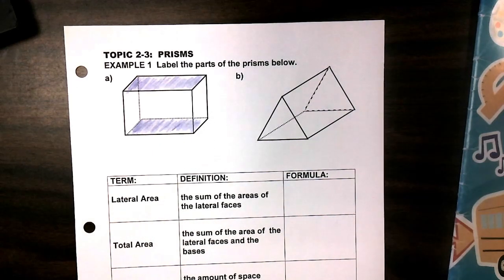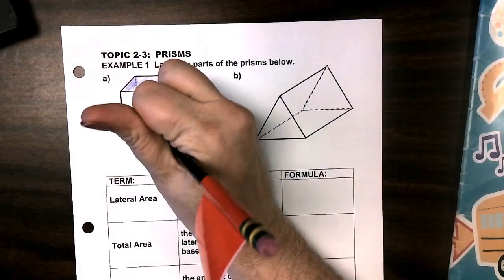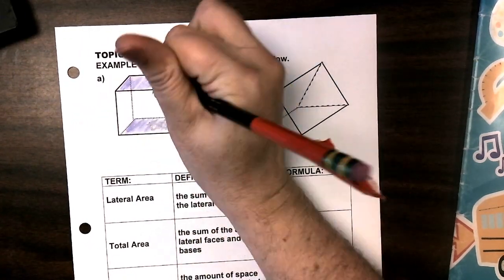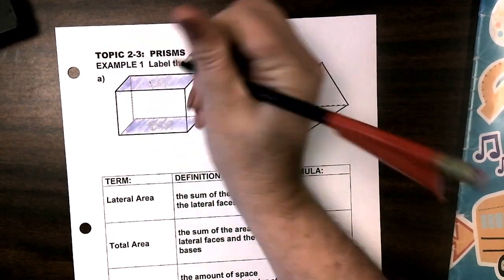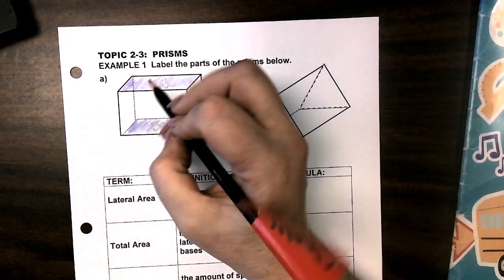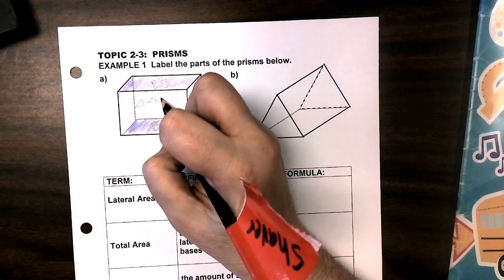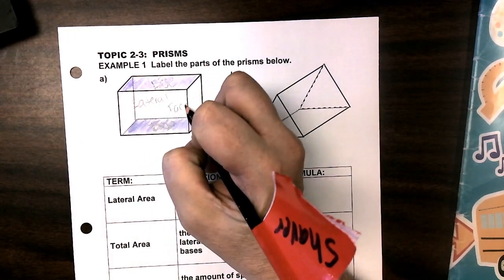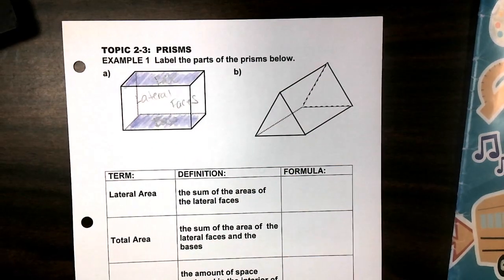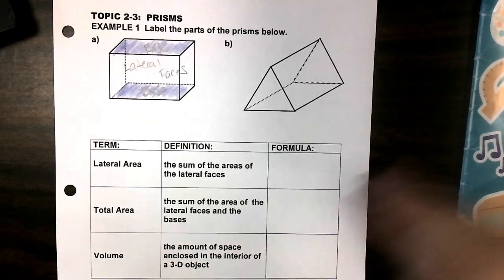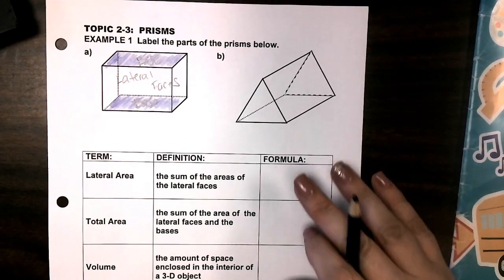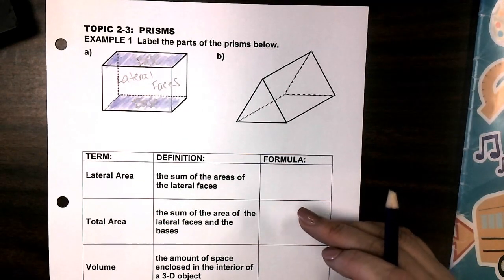All right, and so these are our bases. And then that makes all of the other ones our lateral faces. And so in our triangular prism, you have to use the triangles as your bases.